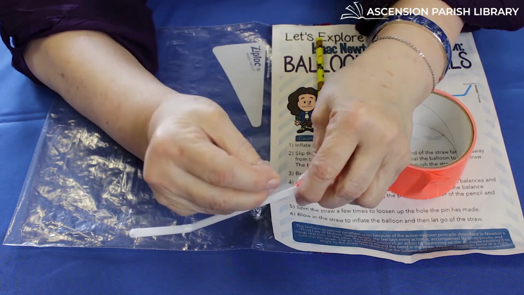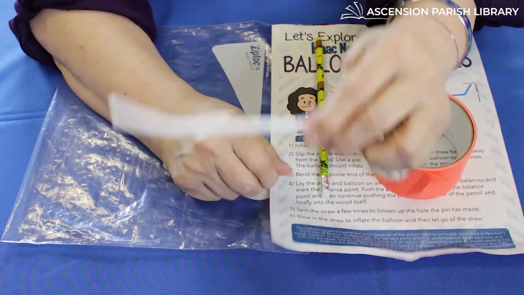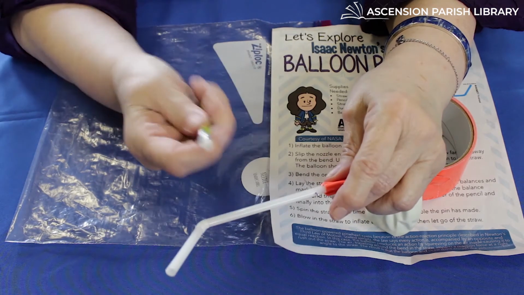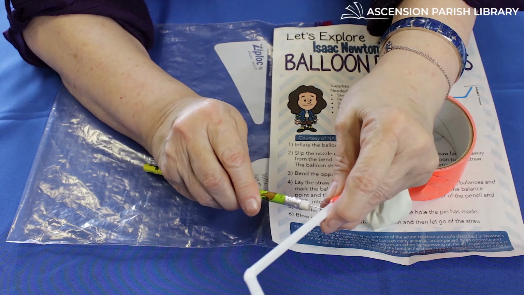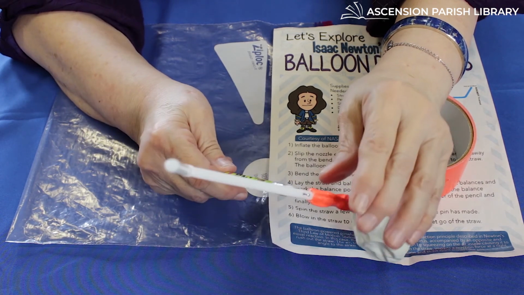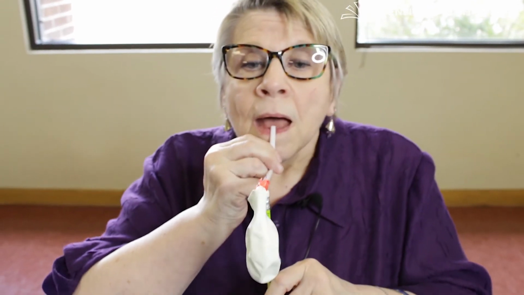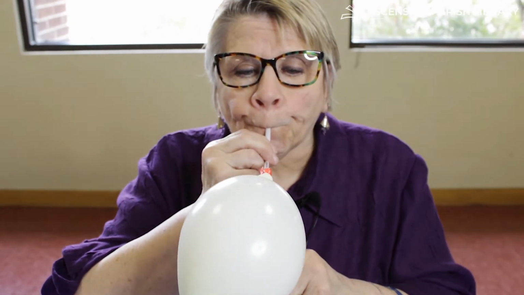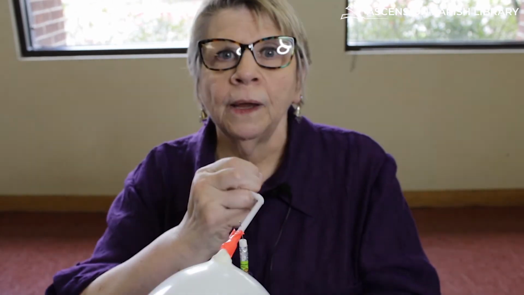Can you see this? It's going to be kind of slippery. All right, now you've got your pin in there. You're going to take your pencil and you're going to stick the pin in the eraser. Now, you want to see how it works? I'm going to blow up the balloon. Here we go. Okay, watch.